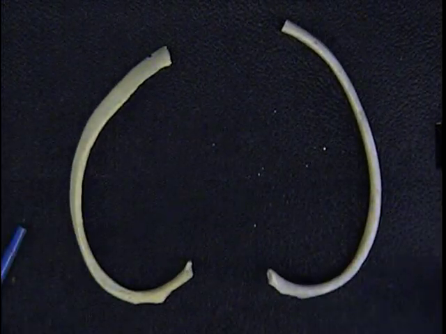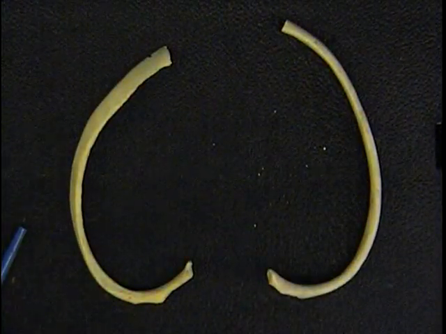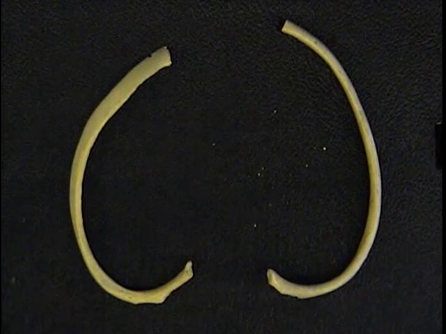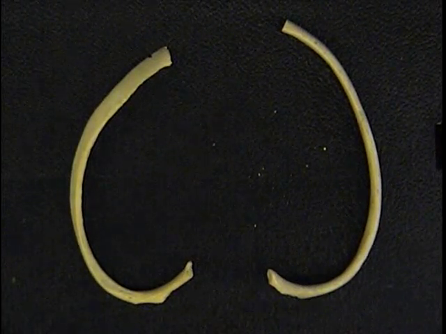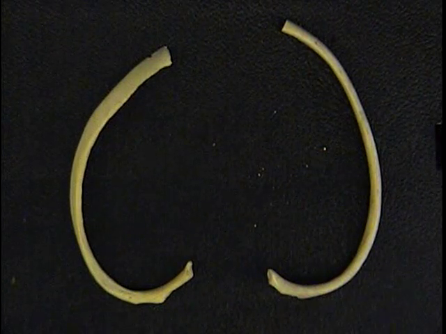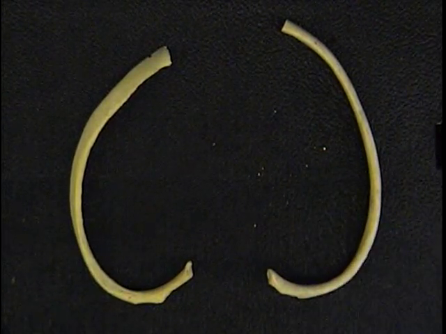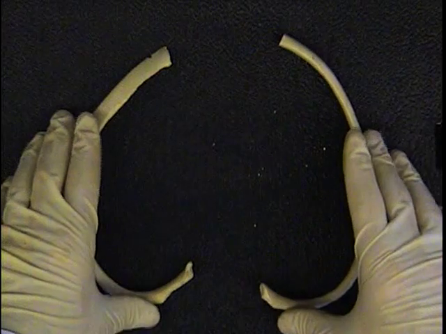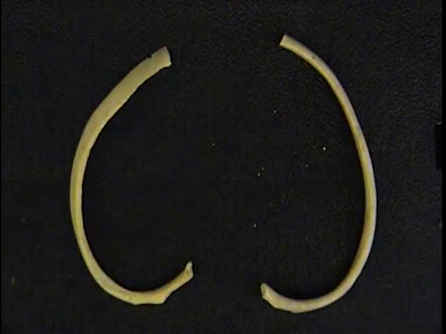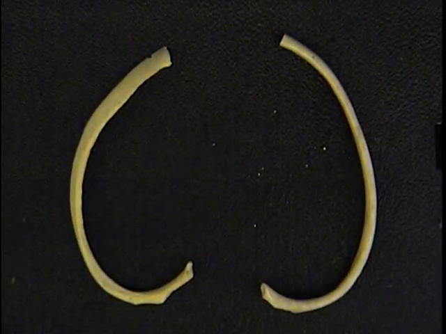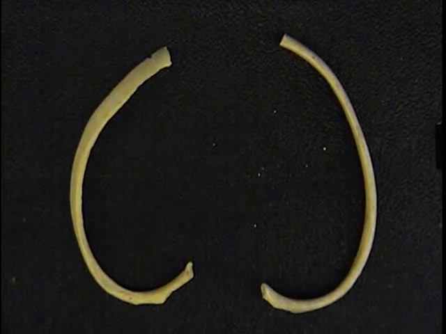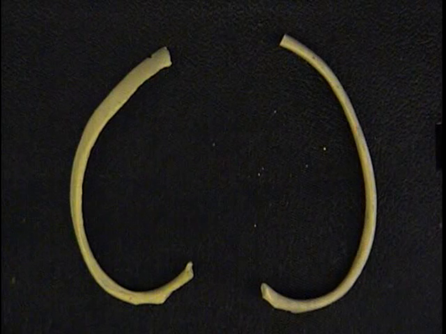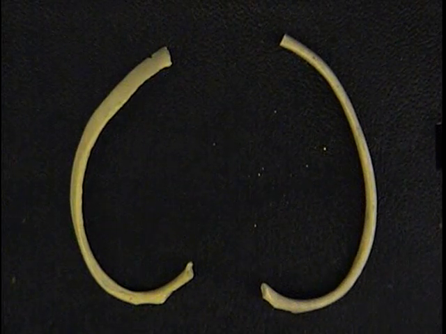Now let's look at some features of the ribs, and then we'll discuss the joints that they make with the vertebra, the transverse process, the costal cartilages, and the sternum itself. First, let's try to distinguish how we're going to tell a right rib from a left rib. The main features for that would be the rounded superior border, the pointed inferior border, and the orientation of the tubercle.